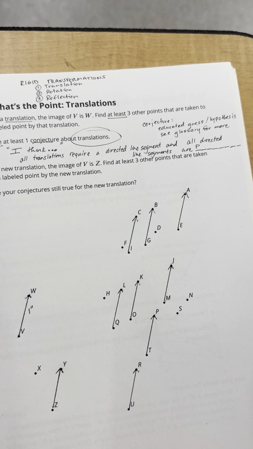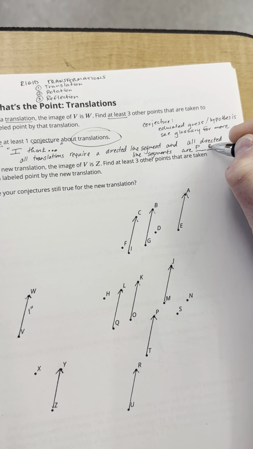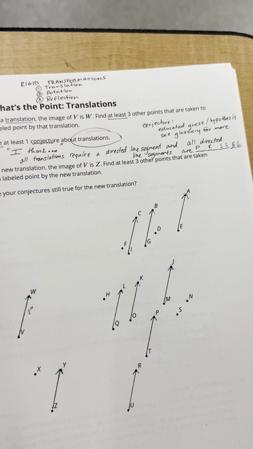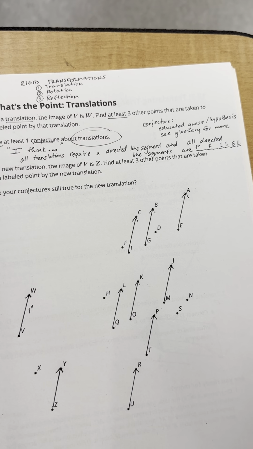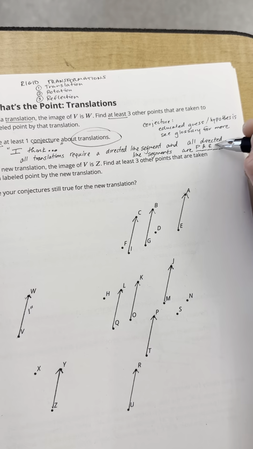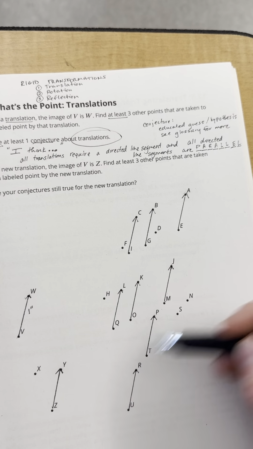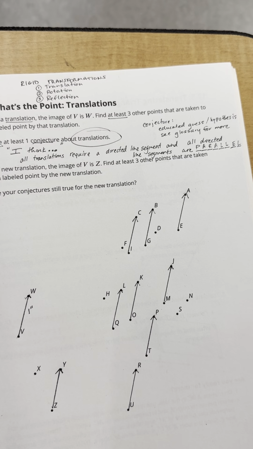So I think all translations require a directed line segment, and all directed line segments are parallel. Look at these lines, they're all parallel. These directed line segments.